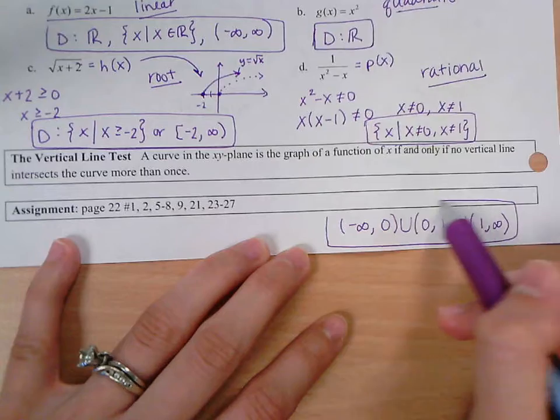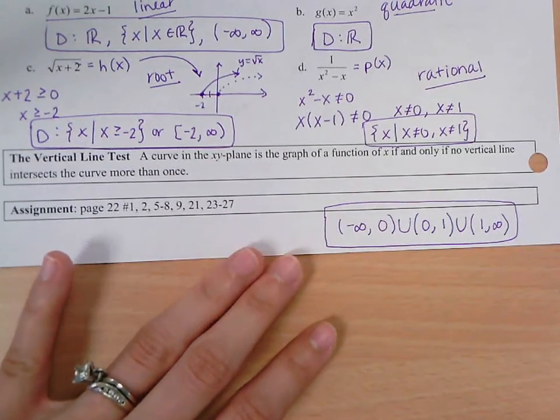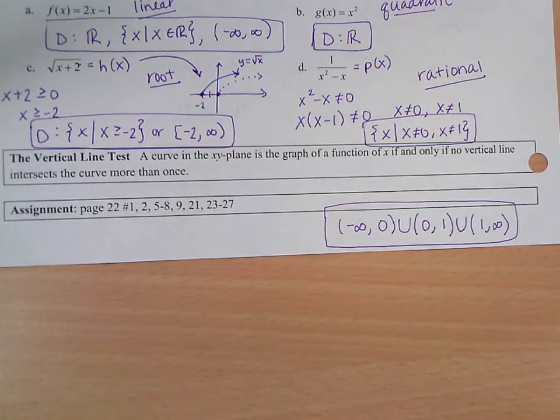So that gets a little messier, but it's good for you to understand how to write that notation, or if you see it, you know what it means. Okay, questions on that?